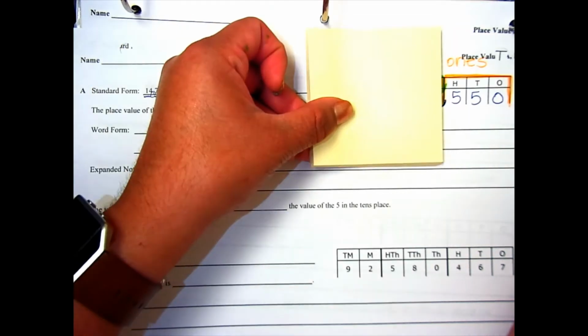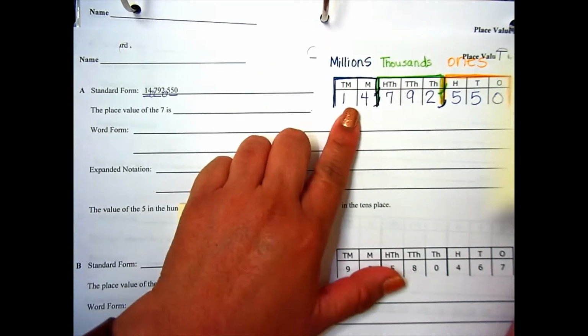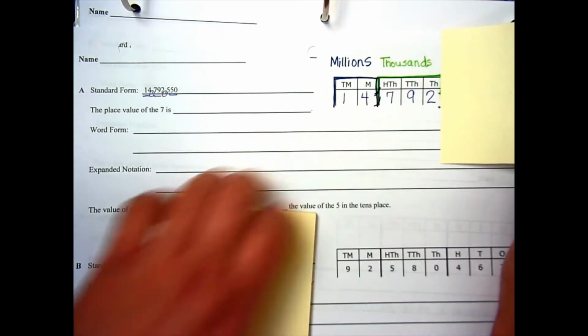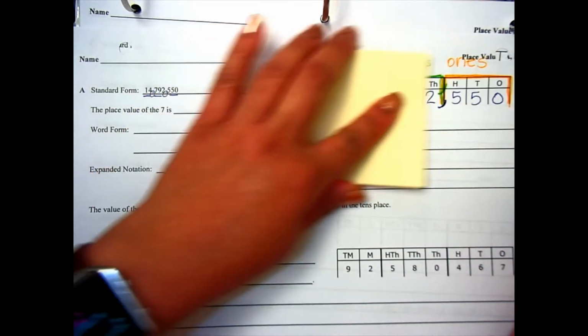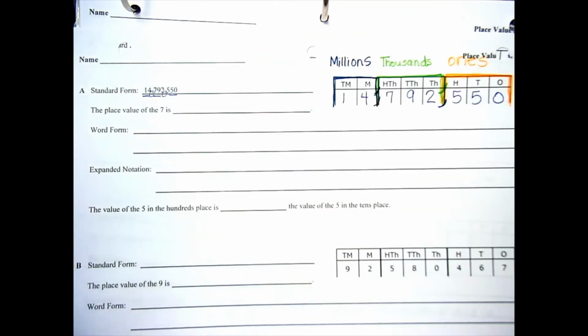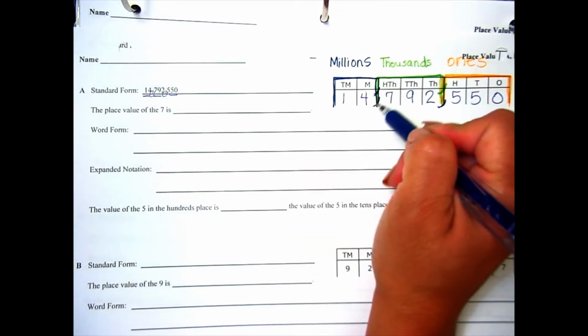And then you read your last period, 550. There's no comma, so we don't say anything. So you read this number, 14,792,550. So you're reading each number and you don't say the period until you get to the comma.